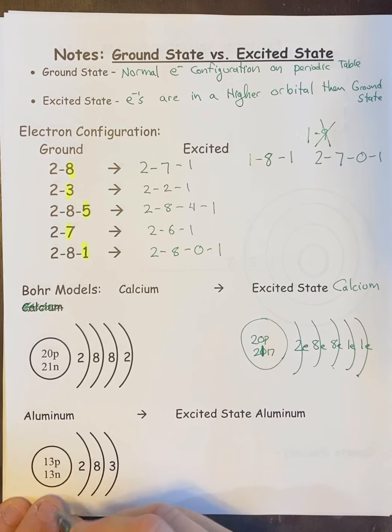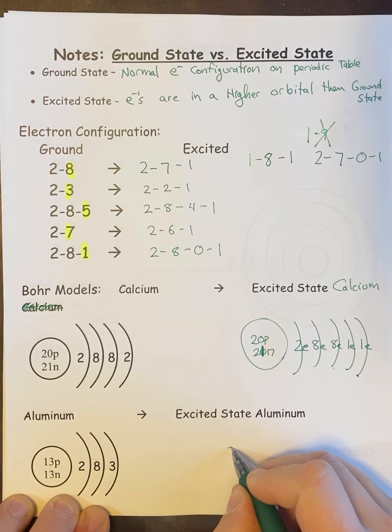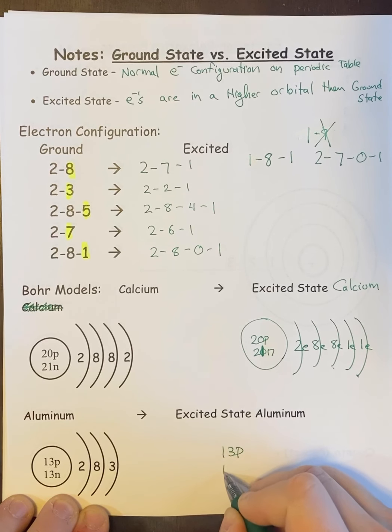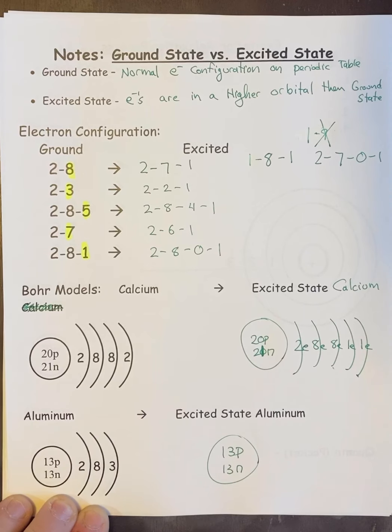And then the last one. So we'll do it a little differently. We'll draw the nucleus first. That's never going to change. It's really just 2, 8, 3. What changes?